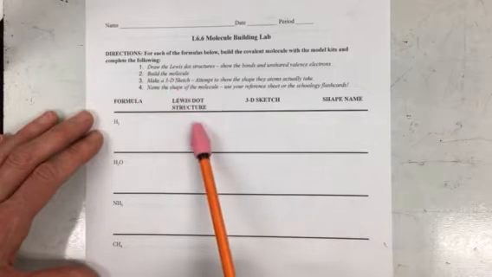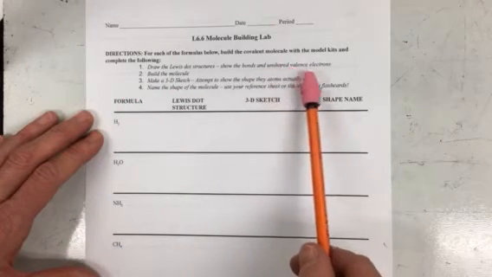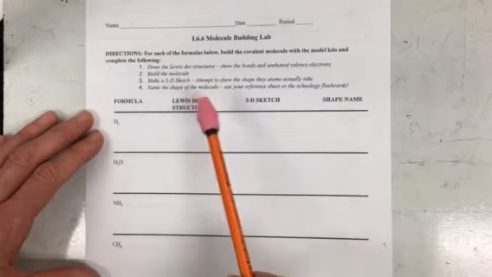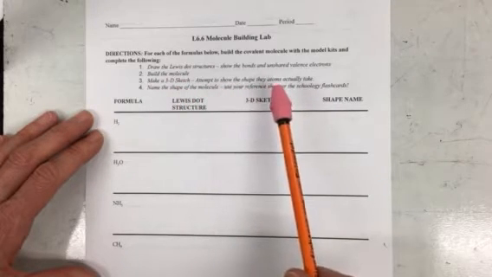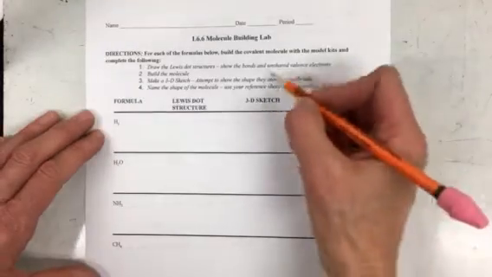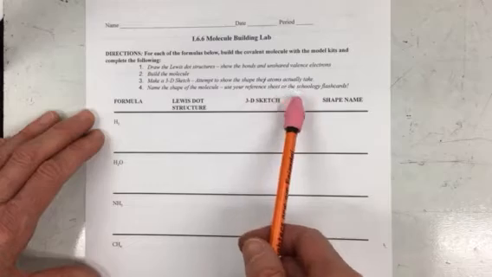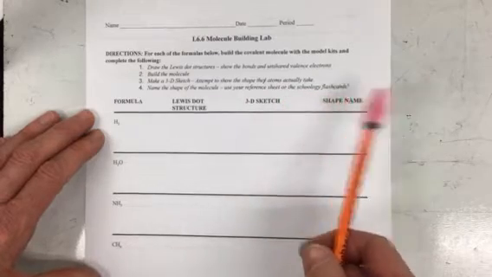Draw the Lewis dot structure, show the bonds and unshared valence electrons, build the molecule, make a 3D sketch, attempt to show the shape the atoms actually take, and name the shape of the molecule. Use your reference sheet or the Schoology flashcards.